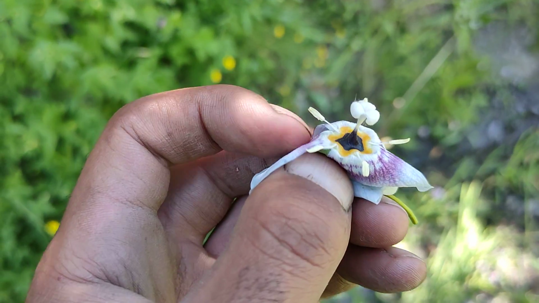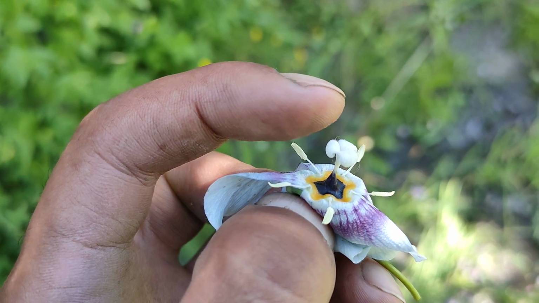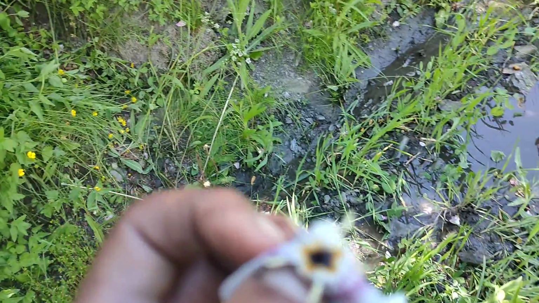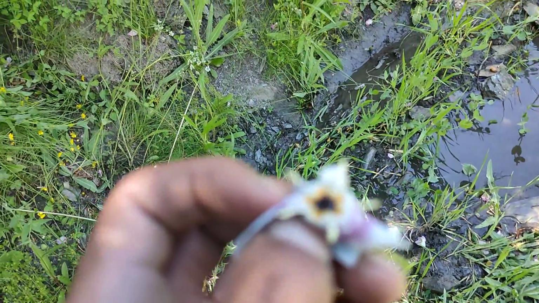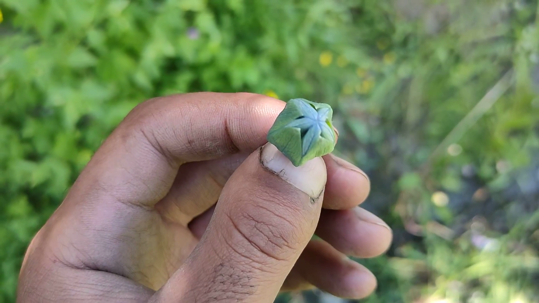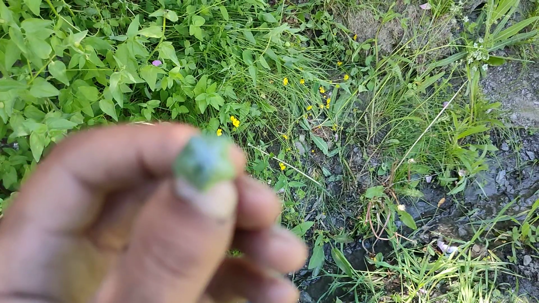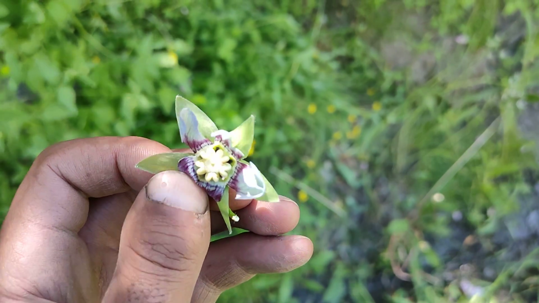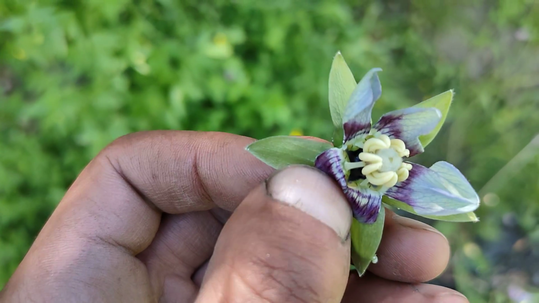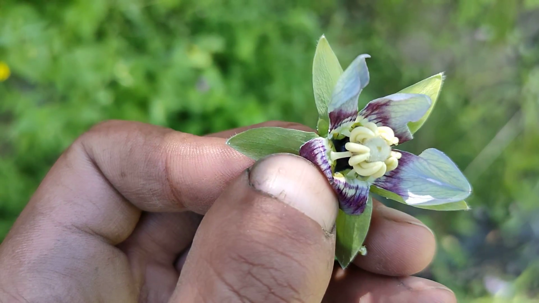Now I will show you how the anther and the stigma and style are arranged before pollination or before fertilization. I will show you the shape and structure of the bud. So this is the bud, and I will open it and we will see how the anther and the stigma look. Now I will open these sepals and the petals. Now inside this bud, this is how the stigma, the female part, and the male part are arranged.